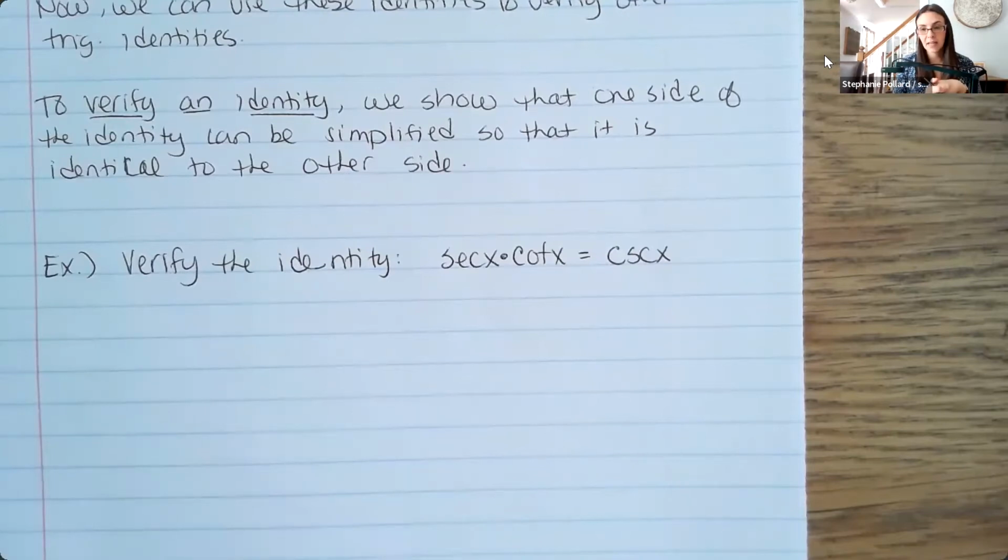So verify the identity, again, doesn't mean to solve for x. It means to show that the left and the right-hand side are actually the same. That's what we're trying to do. So you want to pick one side to start with and think of these like puzzles. They really are puzzles, and you want to manipulate it to get it to match the other side.